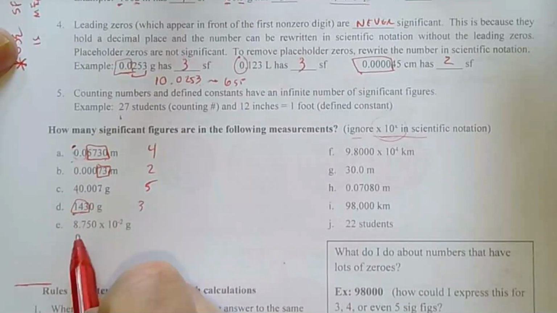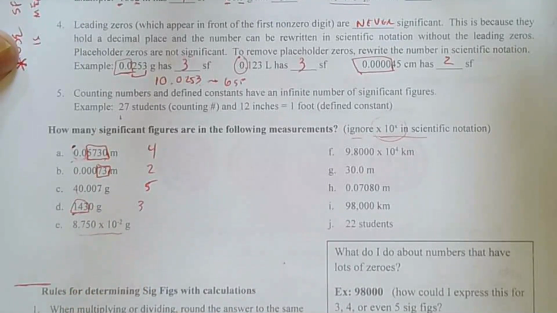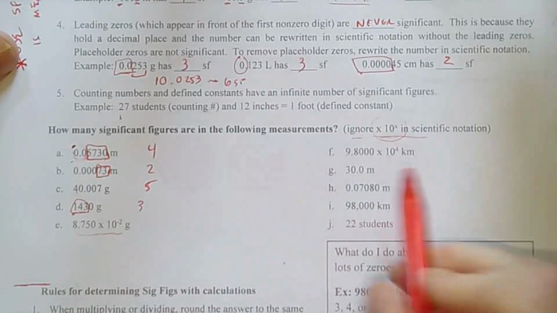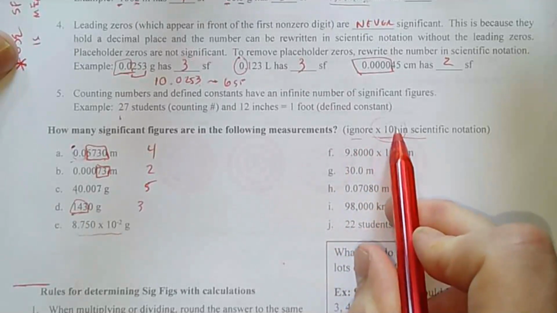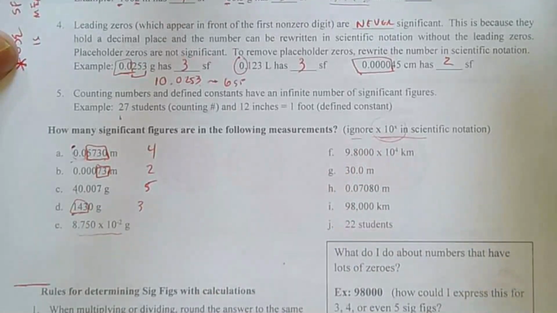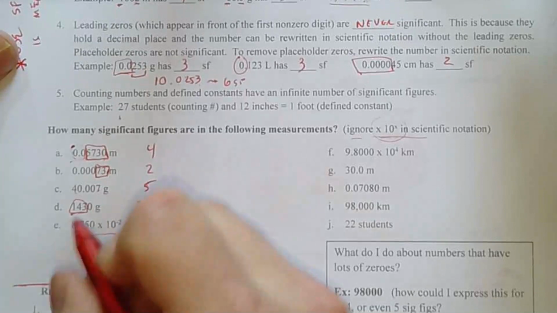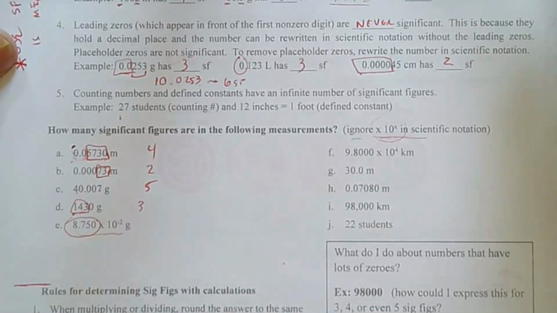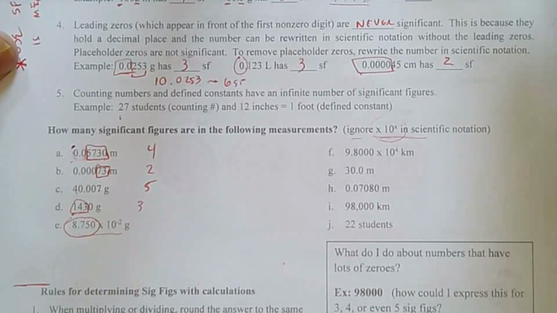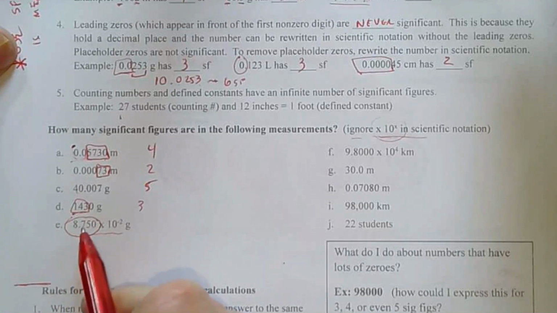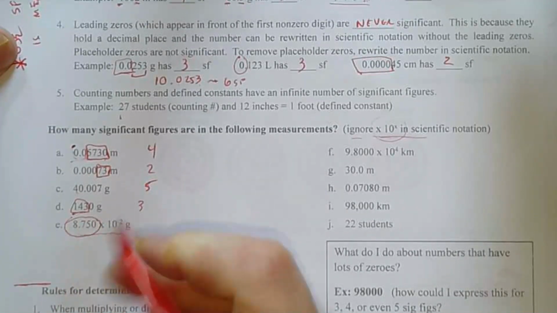Here's the first one. This one is written in scientific notation, and as we mentioned up here, you ignore the times 10 to whatever power for purposes of significant figures determination. So we're only looking at what's in front. And the nice thing about scientific notation is when you see data reported in scientific notation, this tells you all these values here are significant.